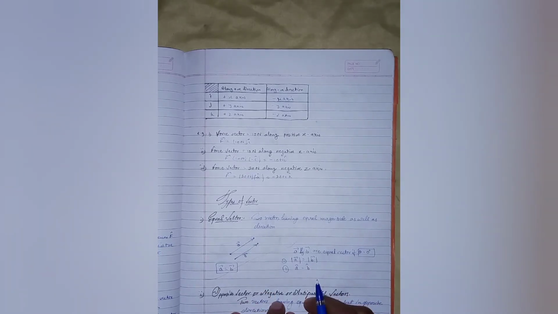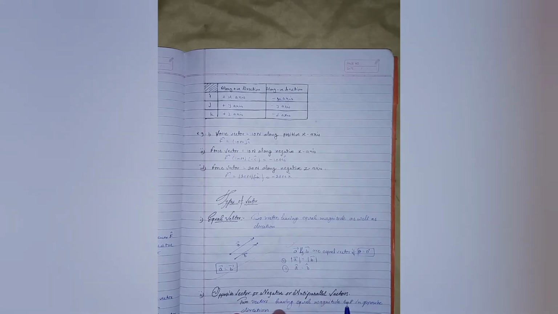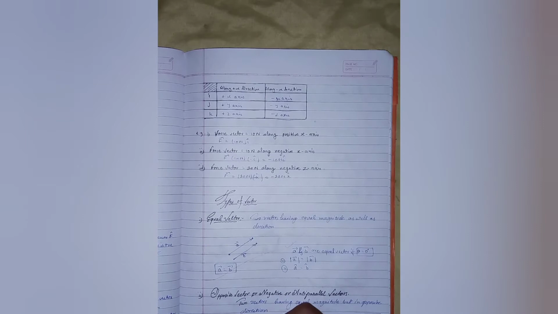Now opposite vector, or negative or anti-parallel vector: two vectors having equal magnitude but in opposite direction. These are two anti-parallel vectors, a vector and b vector. A vector is not equal to b vector. A and b are opposite vectors if theta is equal to 180 degree, meaning these two vectors are anti-parallel to each other. The magnitude of a vector is equal to the magnitude of b vector, but the direction is unequal.